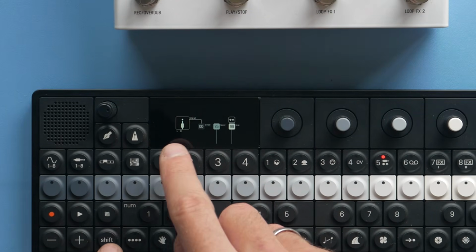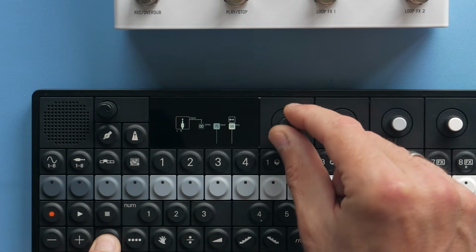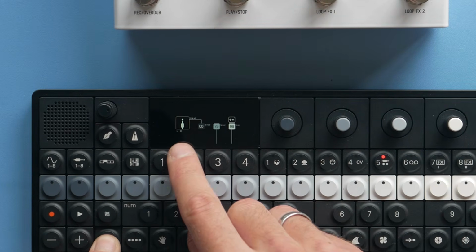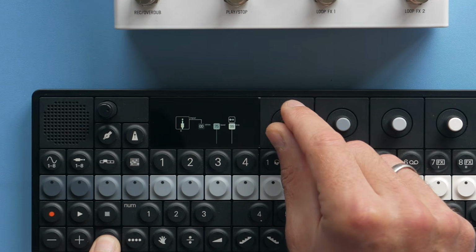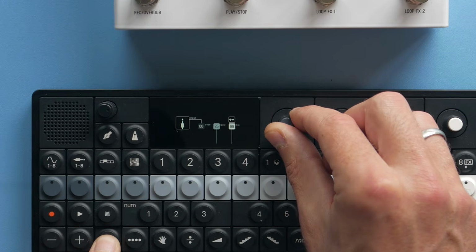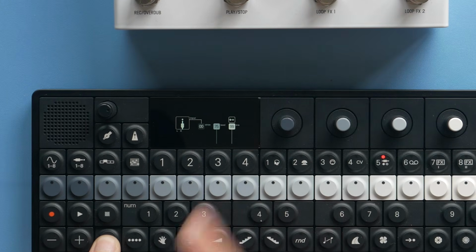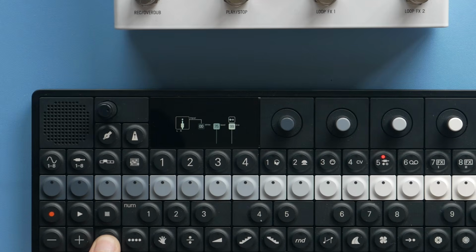In addition, we can also select if we want this input to be in stereo or mono. We can do this by pressing Shift and turning this knob. So LR represents stereo. Then we can have the left mono or right mono. Sadly, there's no summing option yet. I hope they will integrate this in future. And because we're using a stereo pedal, we're going to switch this to be L and R.